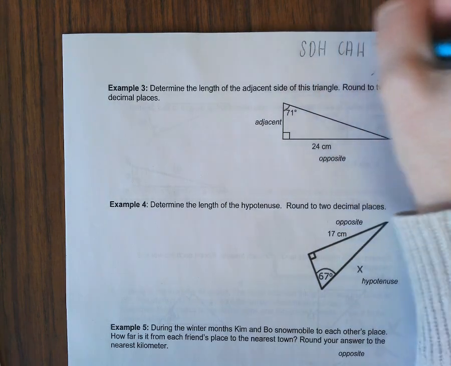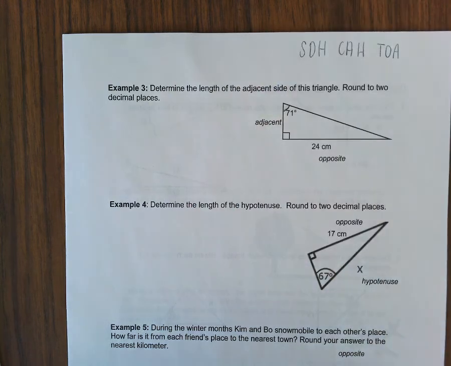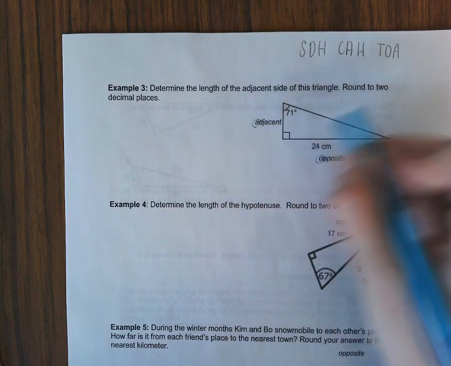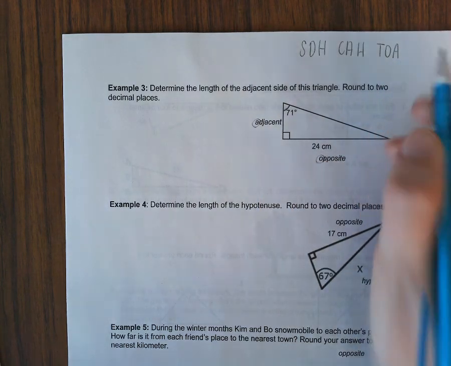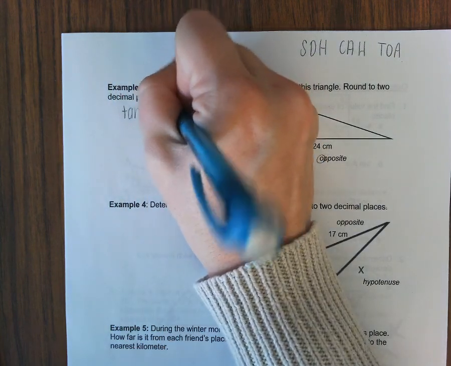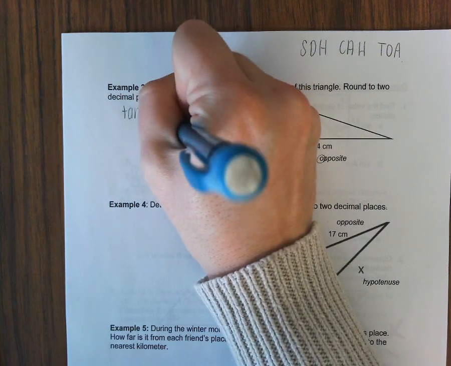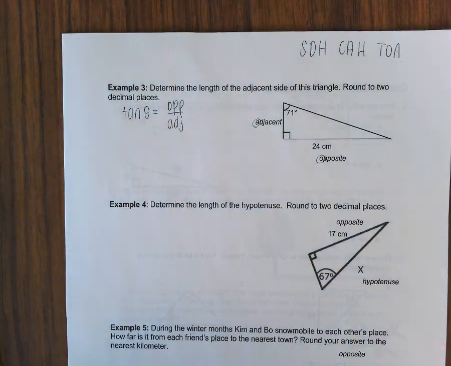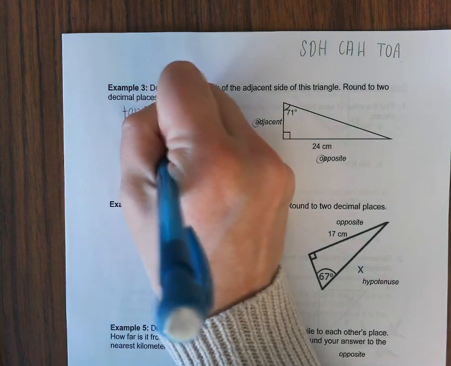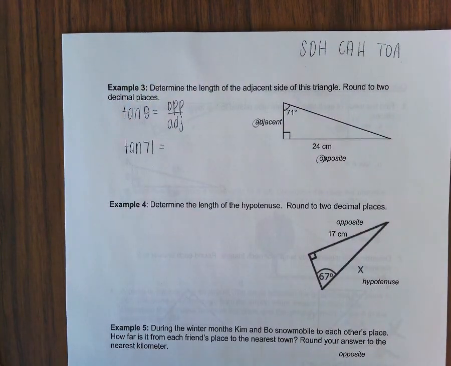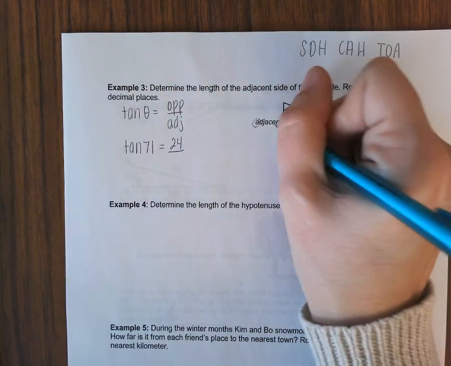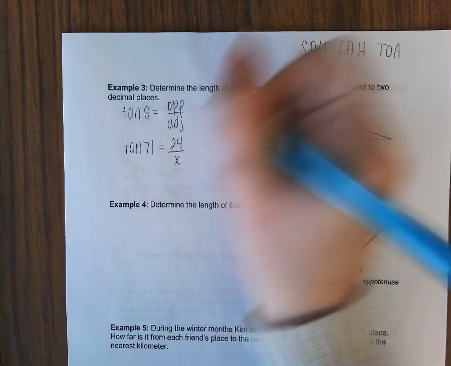In SOHCAHTOA, we first need to pick our ratio. So opposite and adjacent means we're going to use tan. And tan theta is equal to opposite over adjacent. So when I plug in the information I know, I get tan of 71 is equal to the opposite, so 24, over the adjacent, which is our unknown. I'm going to call it x.